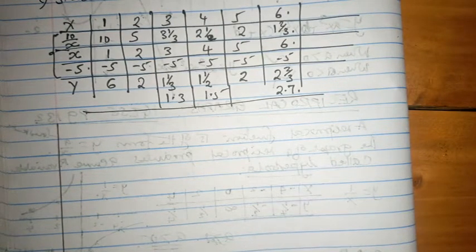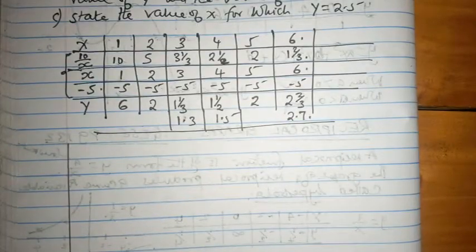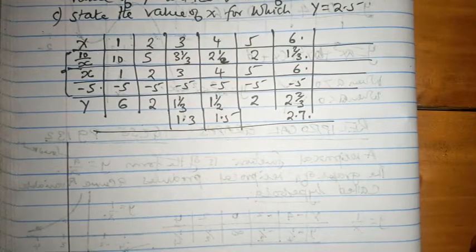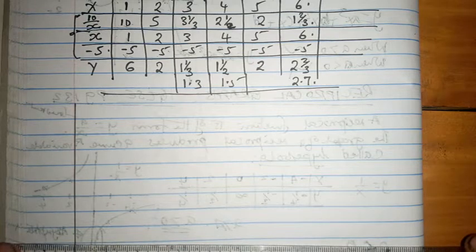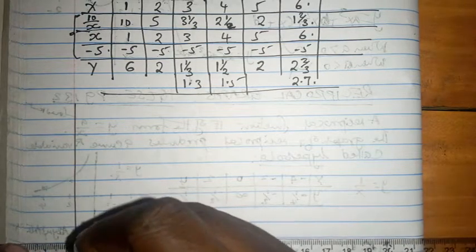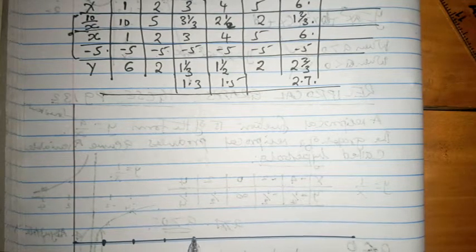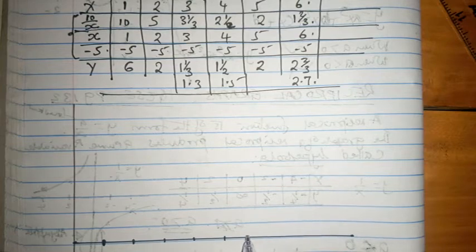We have not seen one which is higher than 6. Let's bring the x-axis here. So we can have an interval 1, 2, 3, 4, 5, 6.